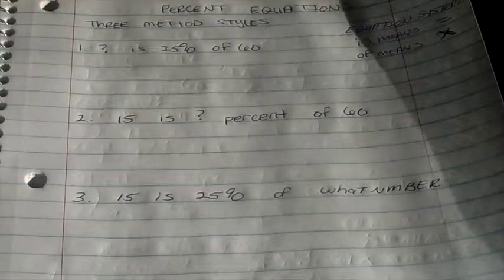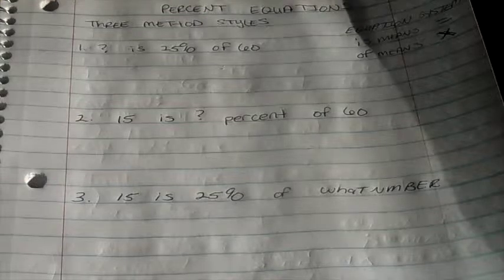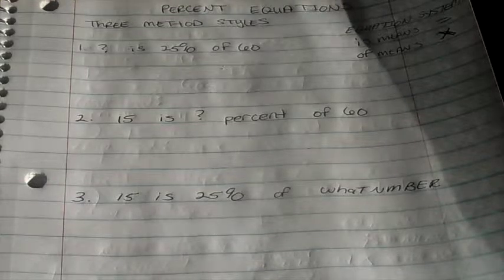My library research assignment was percent equations, percentages, and how to solve them, and the method to do so. So what I did was basically write out three different styles and the ways to go ahead and figure these out.